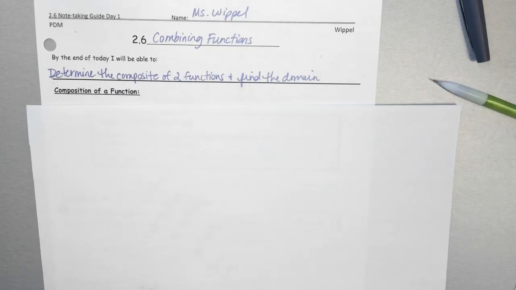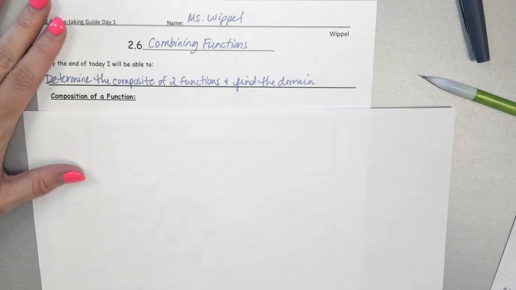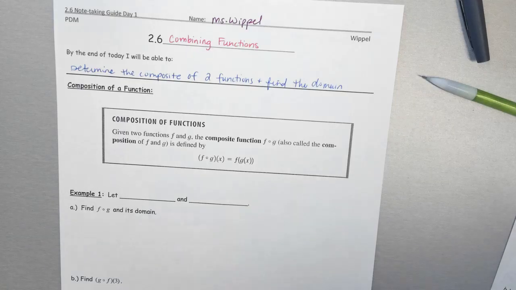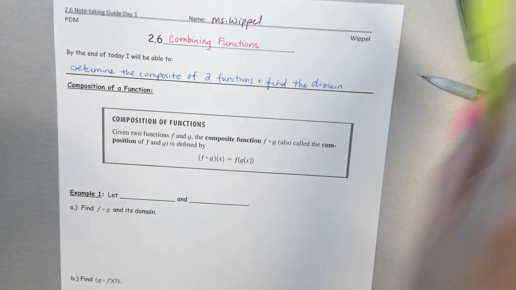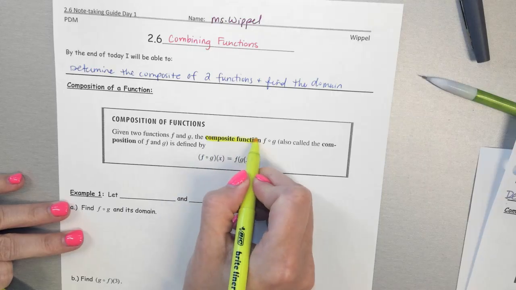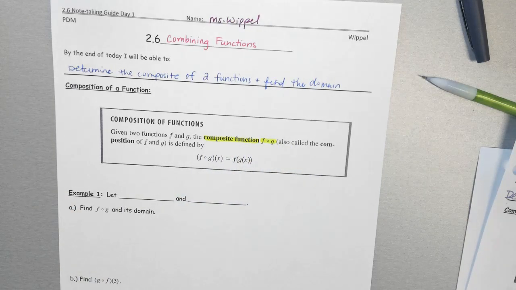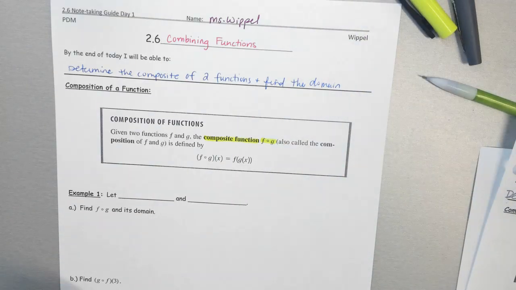The composite of two functions, you can look in that information box below and see that that is going to be your f of g of x. That's how we say that. You might remember that from your Algebra 2 days. This is called the composite function f of g, or the composition of f and g.